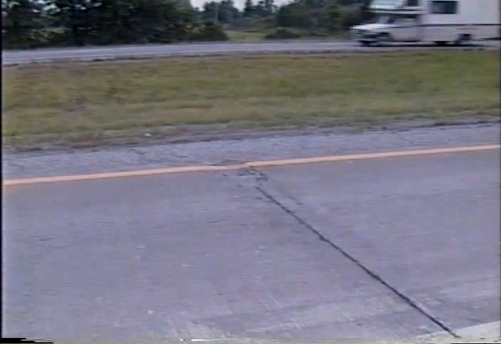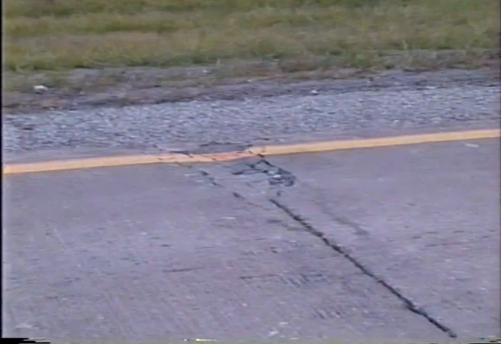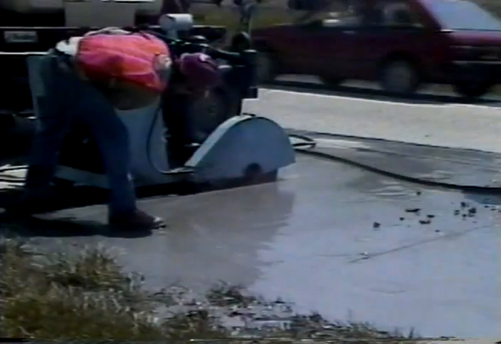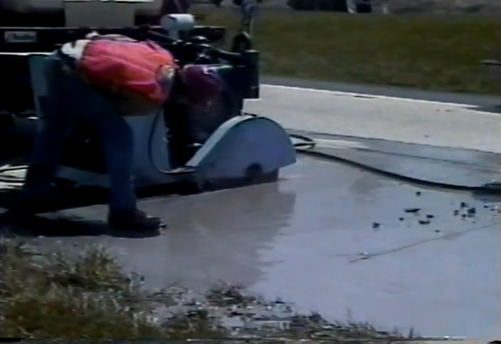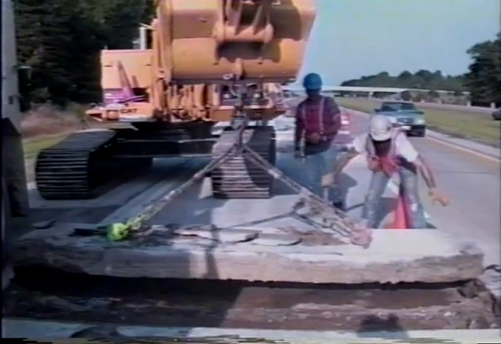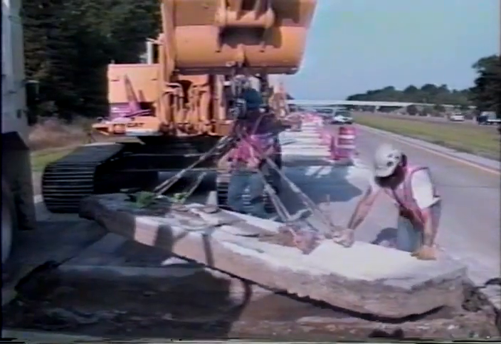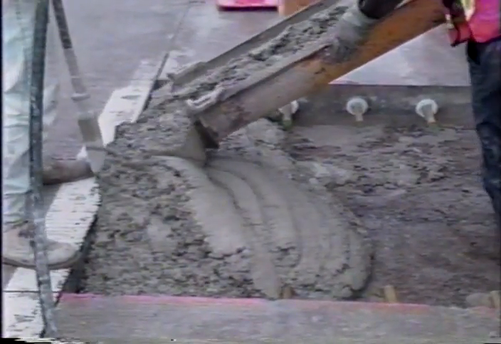Let's turn our attention first to pavements. For example, severely deteriorated joints are best remedied by using full-depth repairs in which full-depth saw cuts are made on both sides of the distressed area. The distressed section is removed, and new concrete is placed and doweled into the existing pavement.